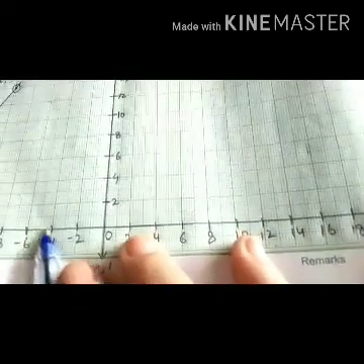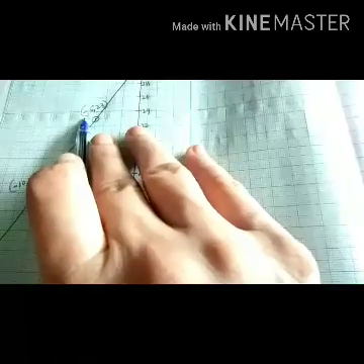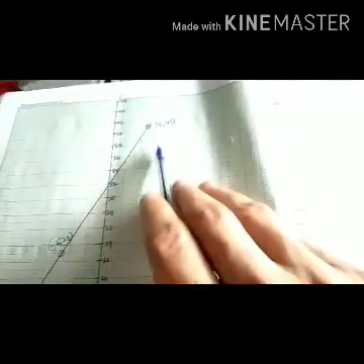Similarly we will take minus 5 and 23. Minus 5 we have here, and 23 we have here. Similarly we have 5 and 41 here, and the last point we have is 10 and 50. We have 10 on the x-axis. This is the 10. But on the y-axis we don't have 50 here, because this is a very large number, so we can leave it.